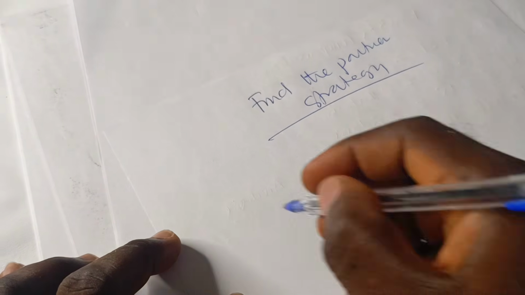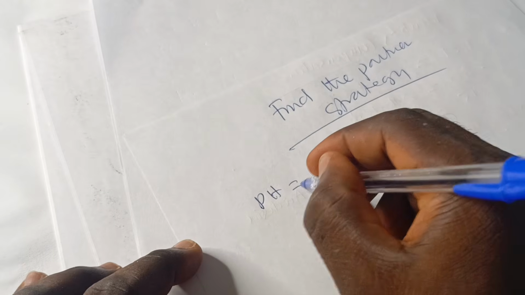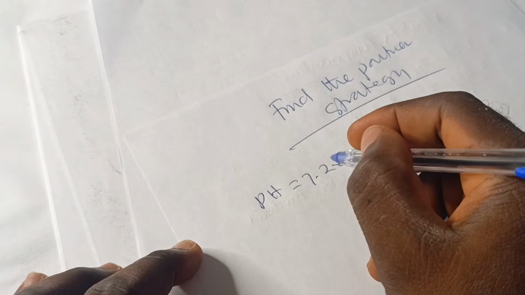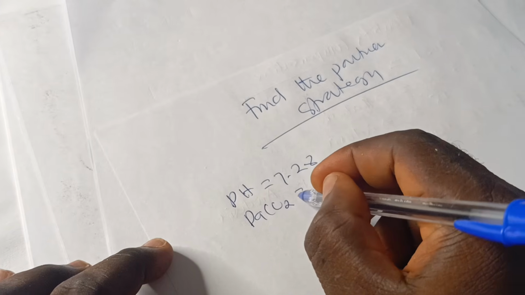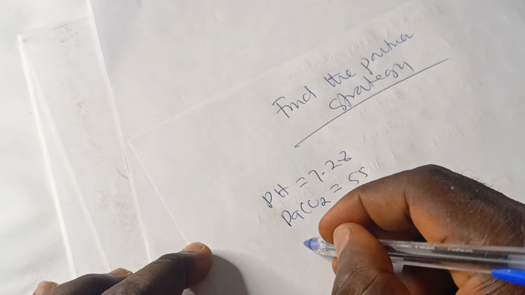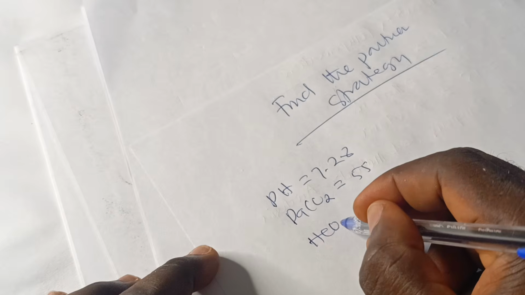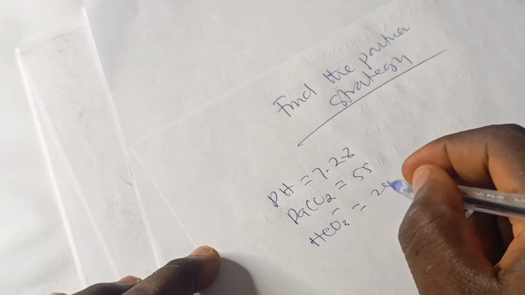So let's look at it. That is the initial example we solved. For example, the pH being 7.28, partial pressure of carbon dioxide is equal to 55, then bicarbonate is equal to 24.